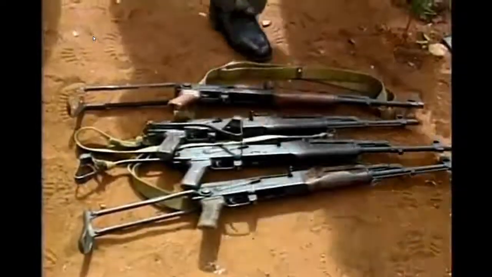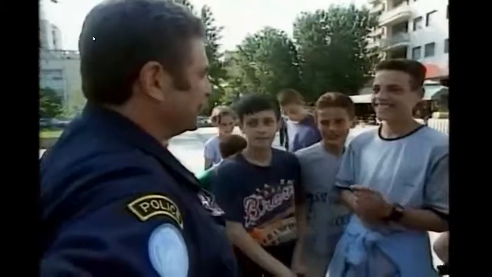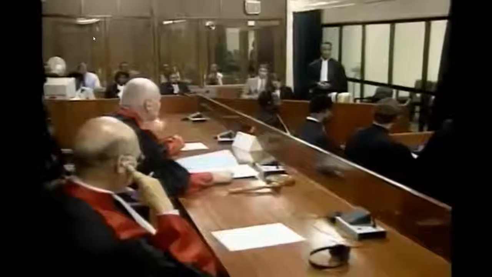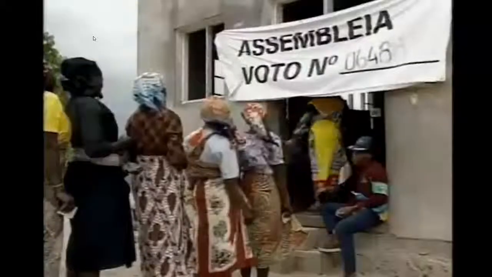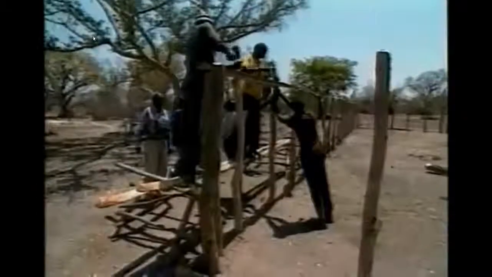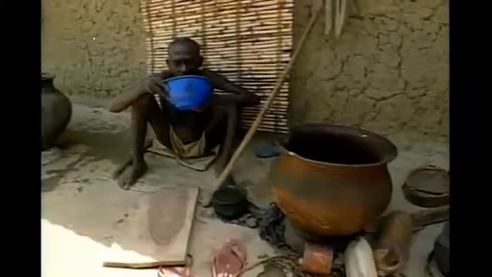When the guns fall silent, the UN helps to build national institutions, trains the police, assists the justice systems, and supports democratic elections. To sustain peace, development is needed. Development that includes the poorest, almost 1 billion people on Earth, 1 out of every 6, who struggle to survive on less than $1 a day.